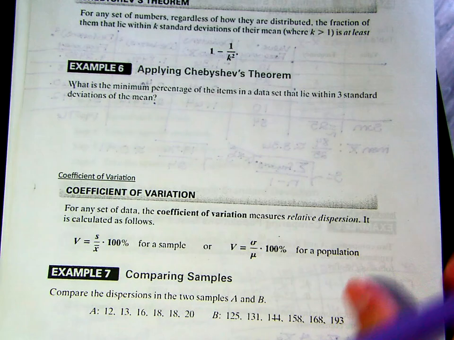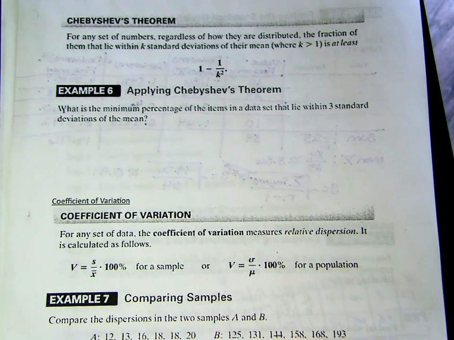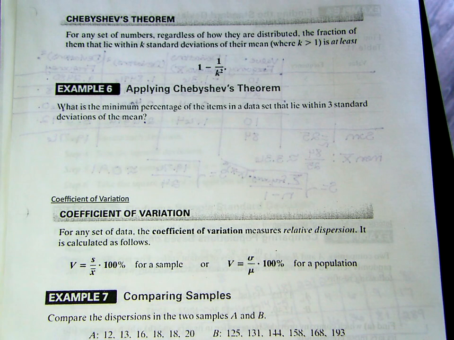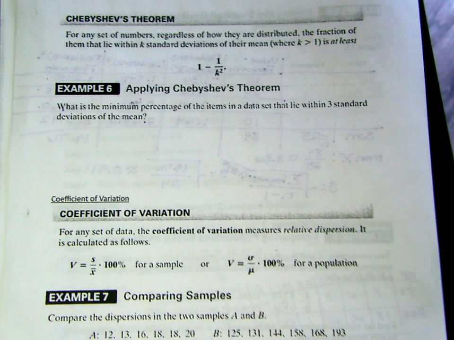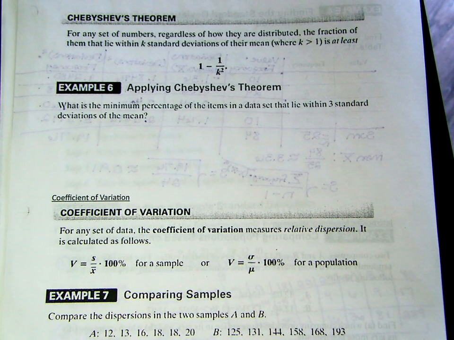All right, here's a fun theorem, Chebyshev. Chebyshev was a famous mathematician, and he has a fun last name, so I like that he has a theorem after himself. But it says for any set of numbers, regardless of how they are distributed, the fraction of them that lie within k standard deviations of their mean, where k is greater than 1, is at least 1 minus 1 over k squared.